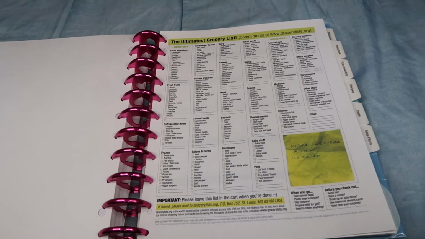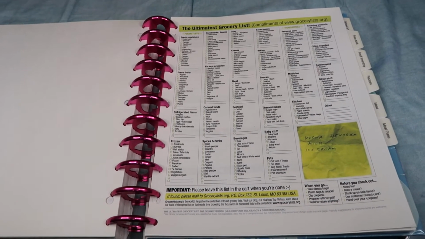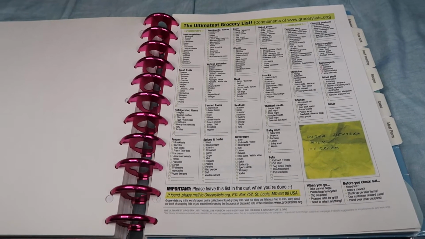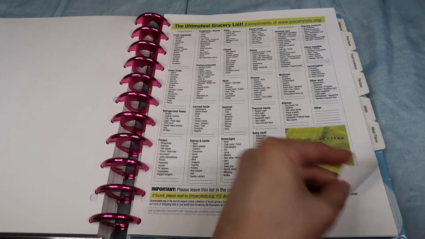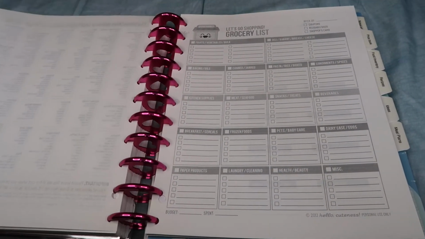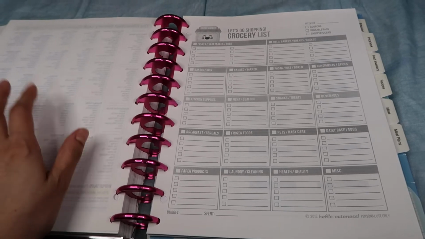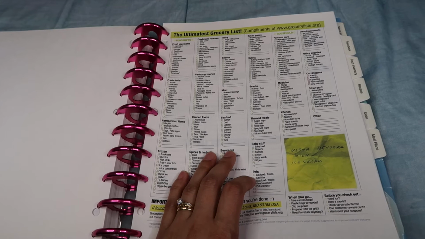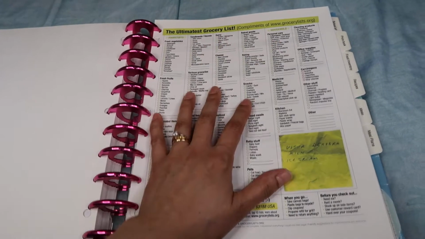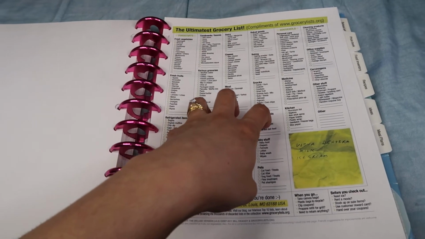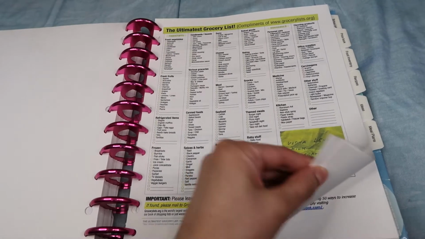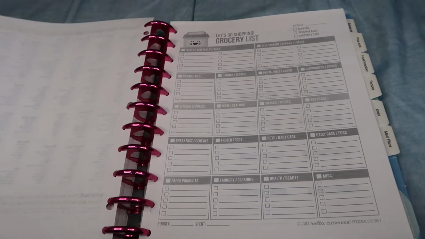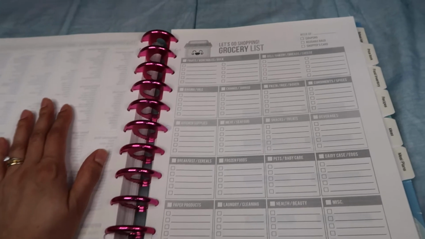I do have lists in my notes folder in my phone, so I might incorporate that into here to create my own master list. But I think this one already is great. And again, if it does work for me and it has everything that I need on there, I am going to laminate it so that I can reuse it and not be reprinting and using up paper.